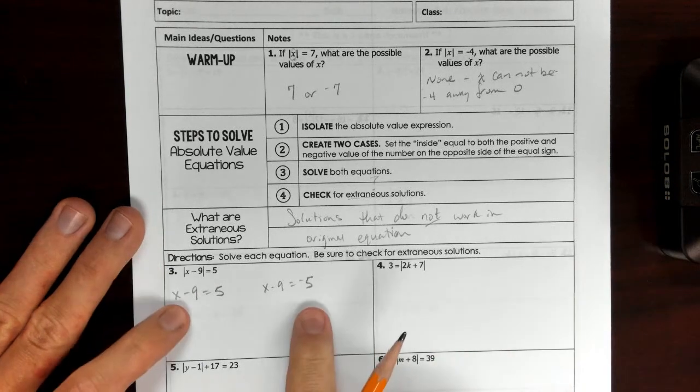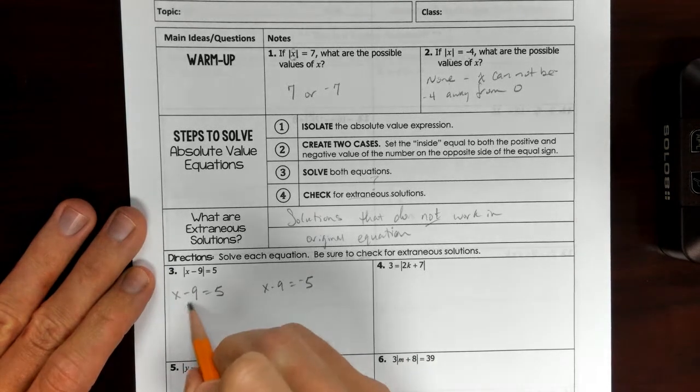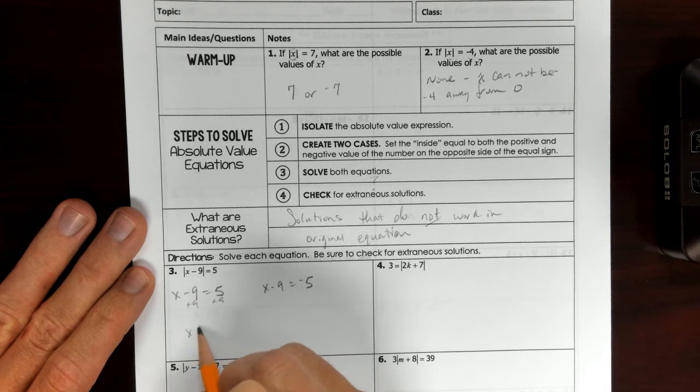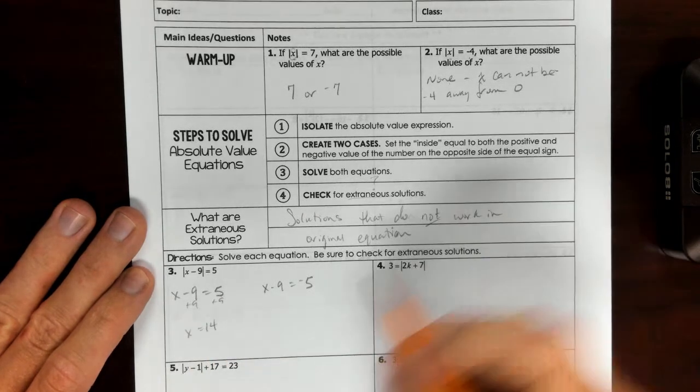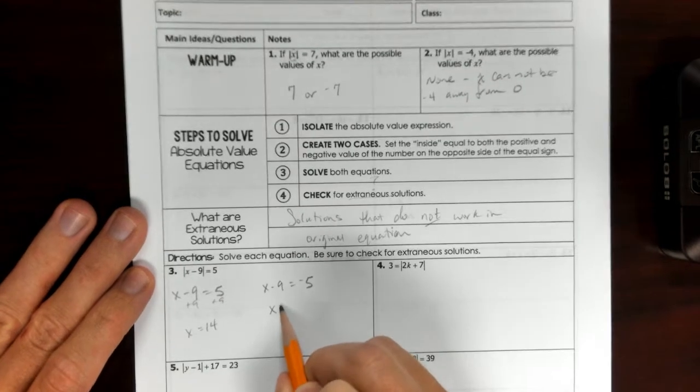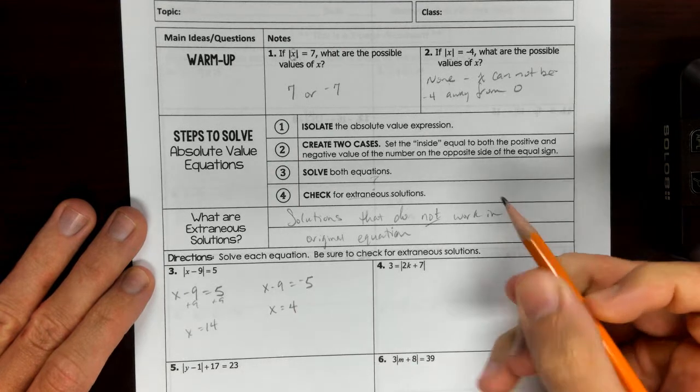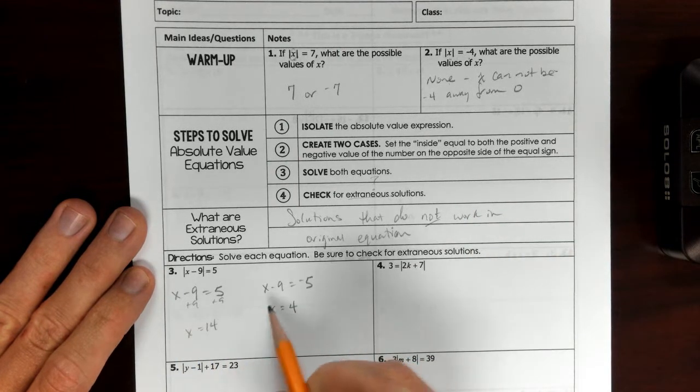And I'm solving both these cases for x, right? So all I got to do is add 9 to both sides. I get x equals 14. Okay, and I got the same thing. I'm going to add 9 to both sides, and I get x equals 4. Now, there are my two answers.